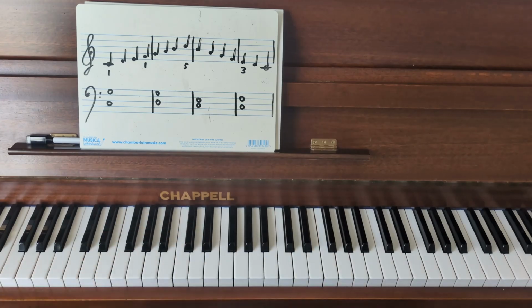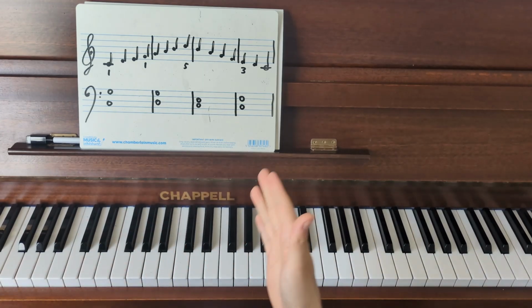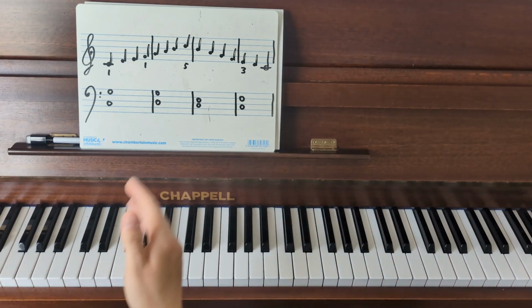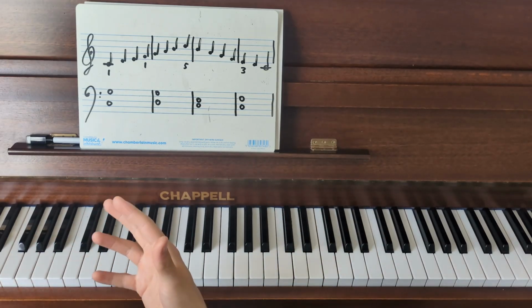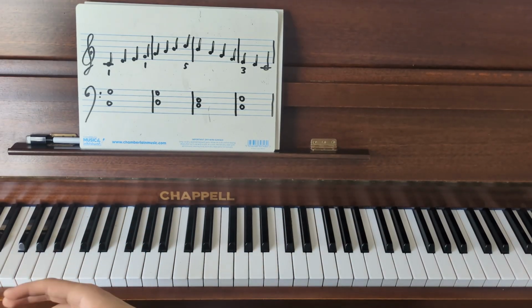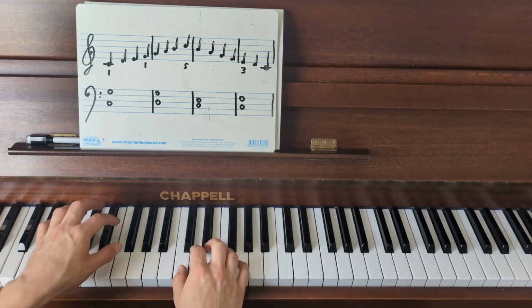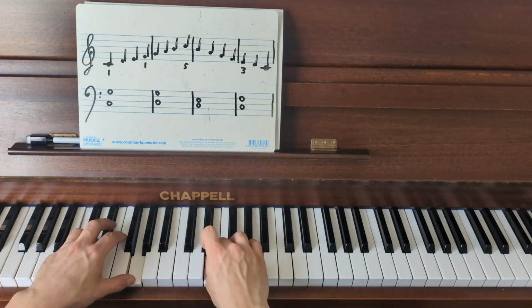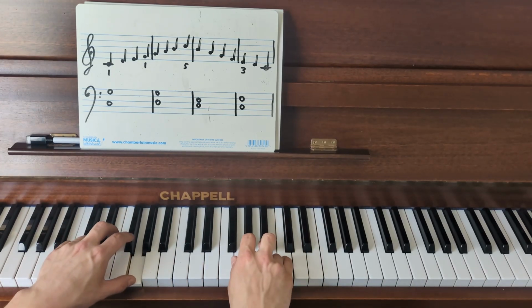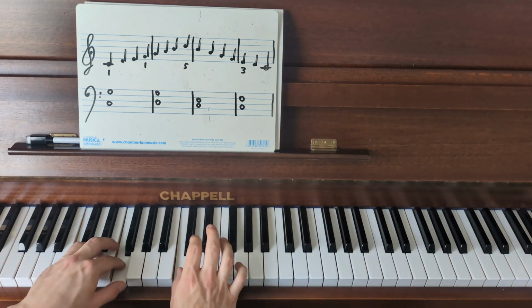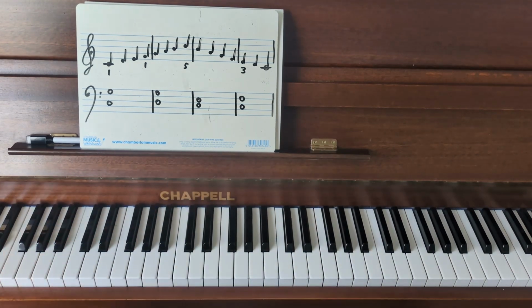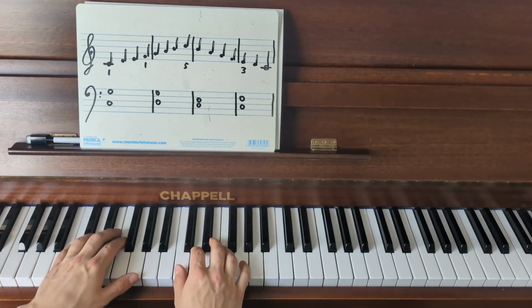Once you can do it really slowly, gradually begin to increase the speed, but make sure all the notes are evenly spaced. There's no point being able to play some parts fast and other parts slow, because it'll sound very messy, something like this. It sounds very untidy, and we want everything to be nice and evenly spaced.